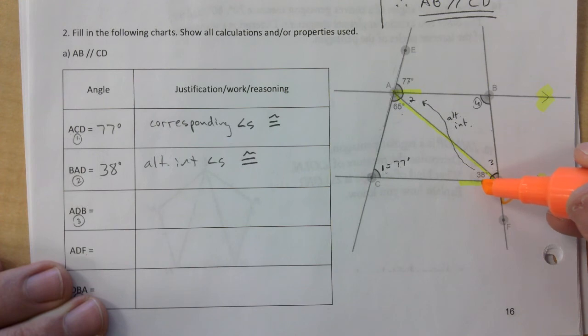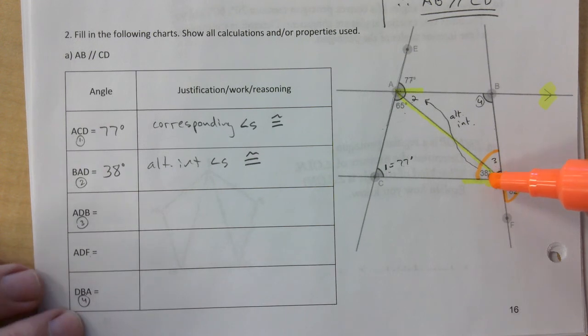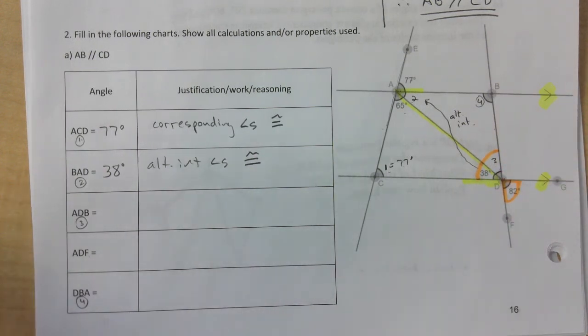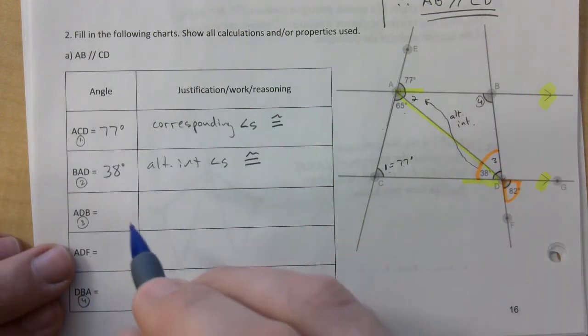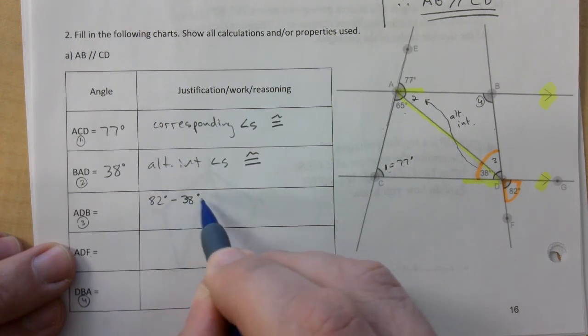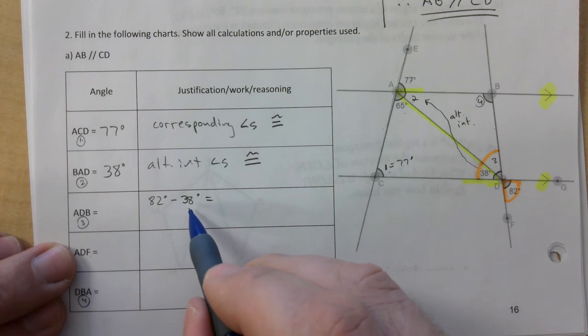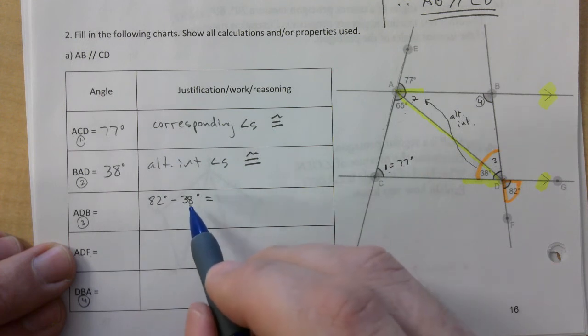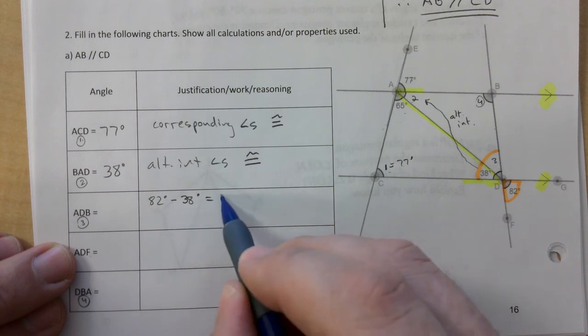So technically, this whole thing here should be 82 as well, right? If this is 82, this is 82 because it's created by these two lines. So I'm going to take 82 minus 38 to get that. So angle 3, 82 minus 38, that gets me to 44, right?